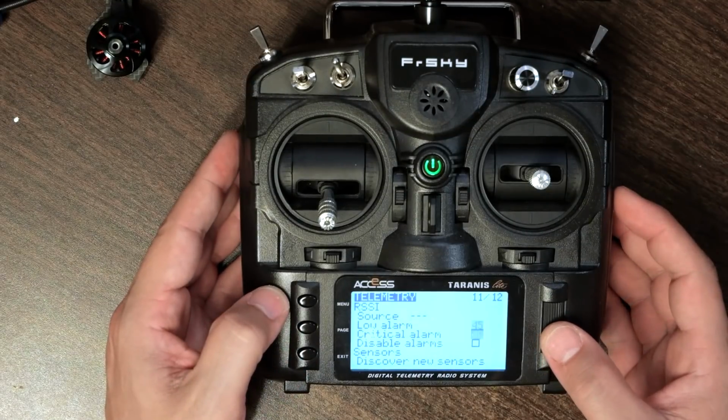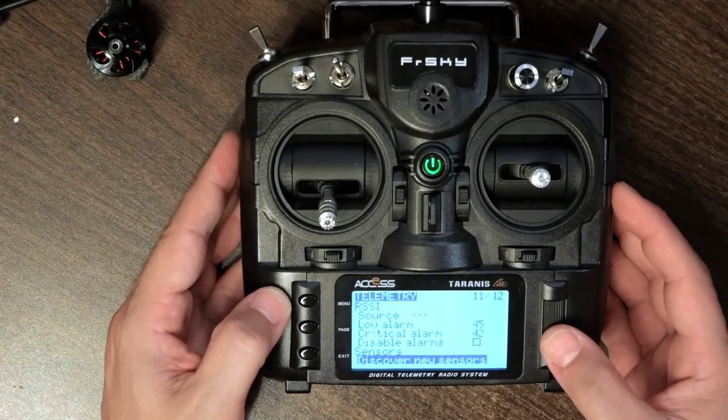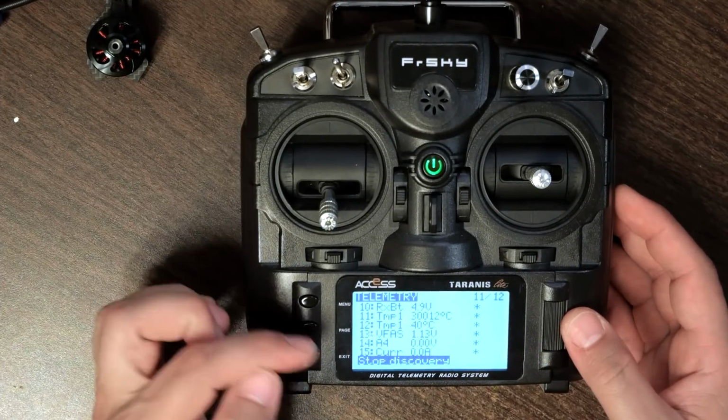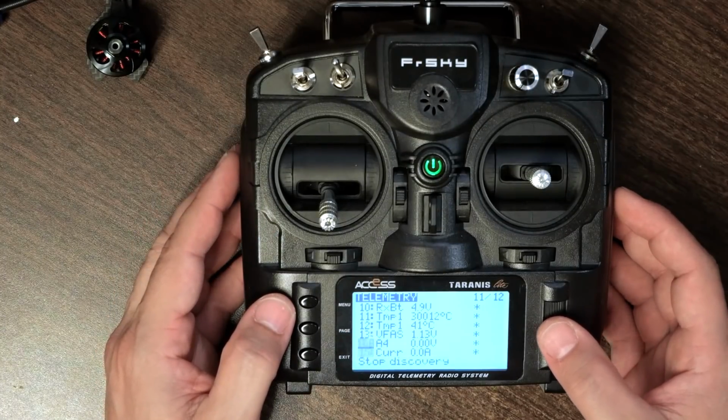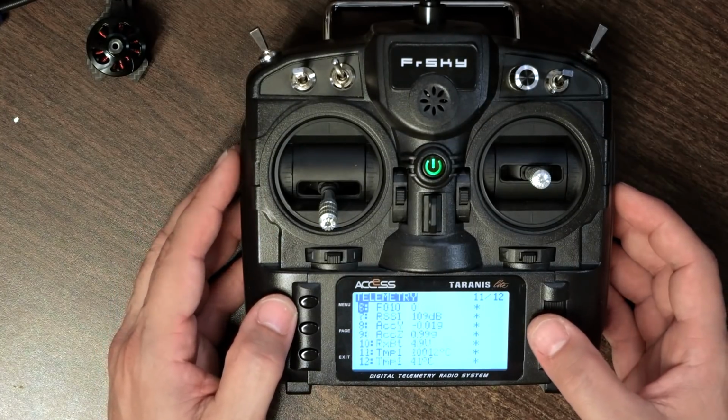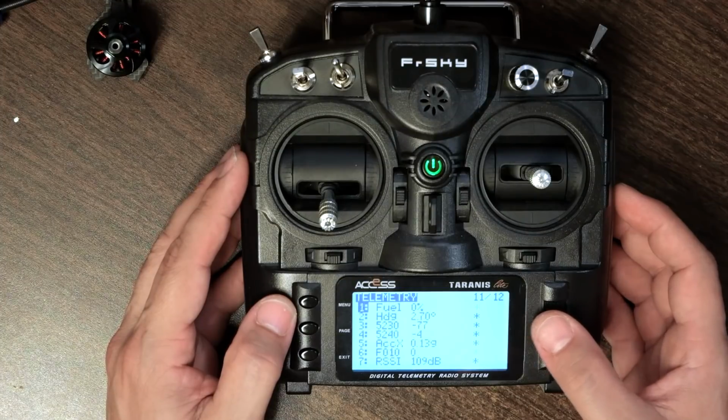And then I'm going to scroll down and highlight Discover New Sensors. And when I hit Discover New Sensors, a whole bunch of new sensors should come in. And this is all data that's being sent from the flight controller.